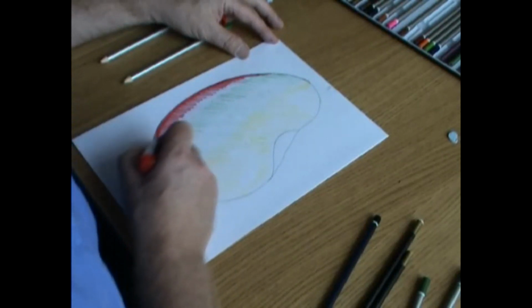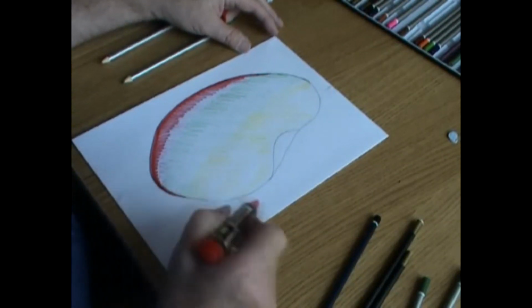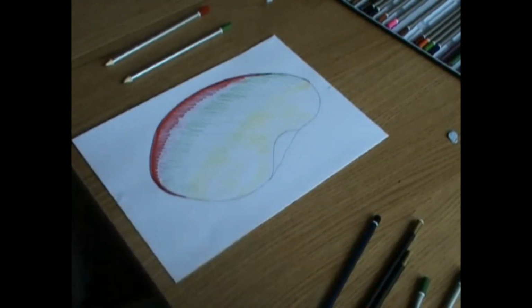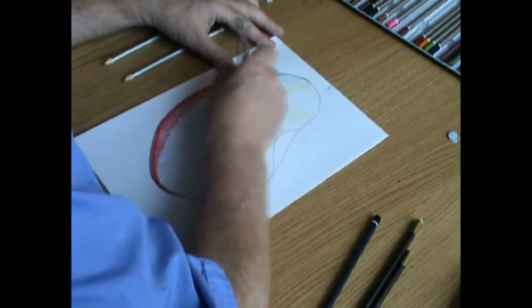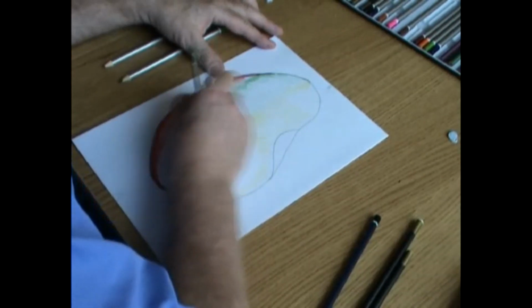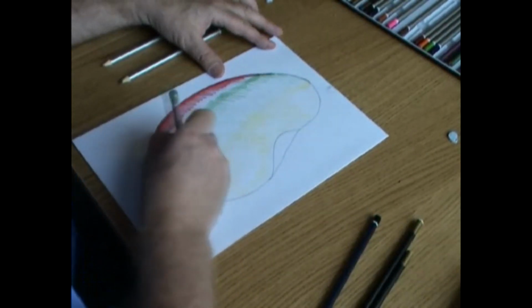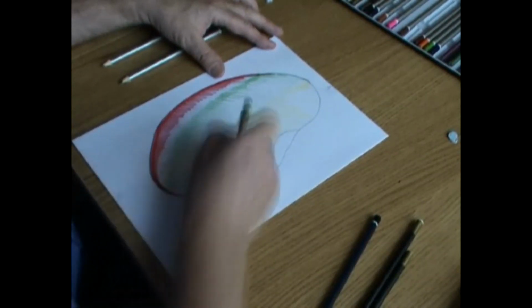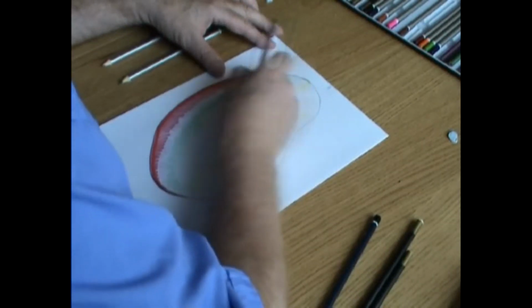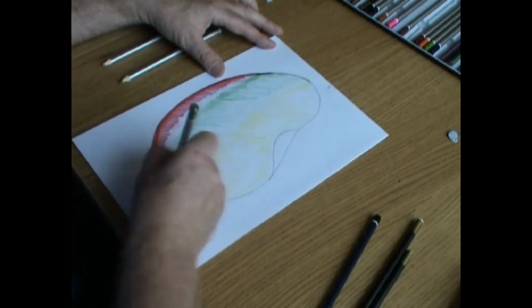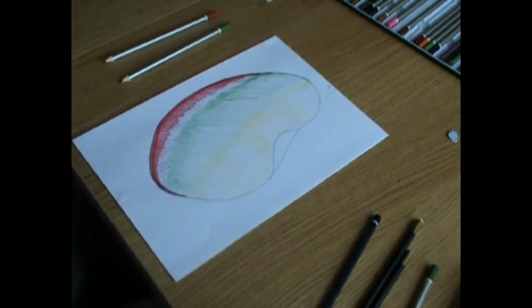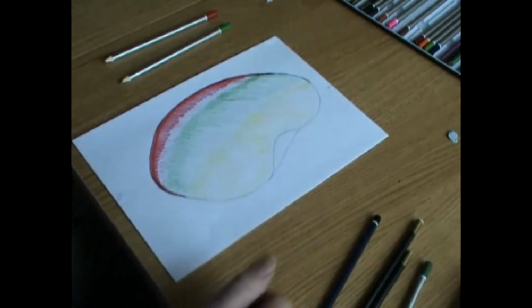I'll try and do this a bit harder here. And how long did that take? Just to show that you can use shading to give emphasis to the three-dimensionality of an object.